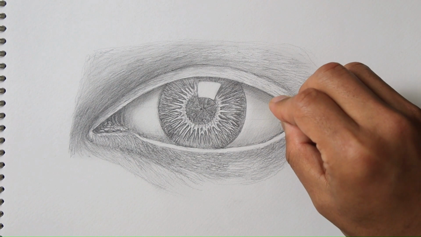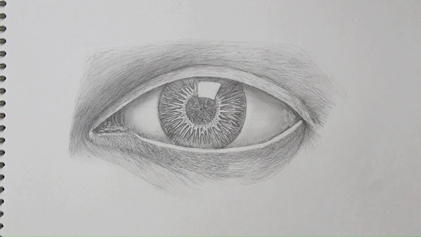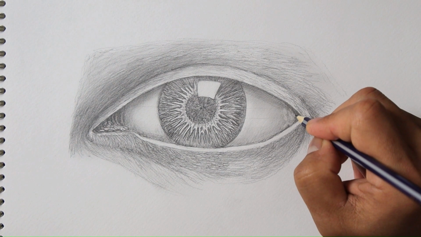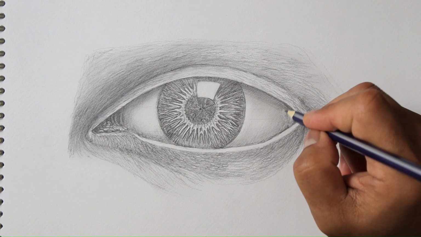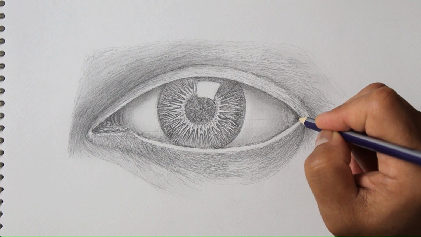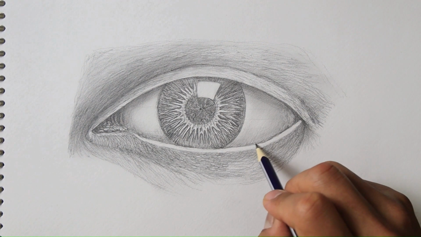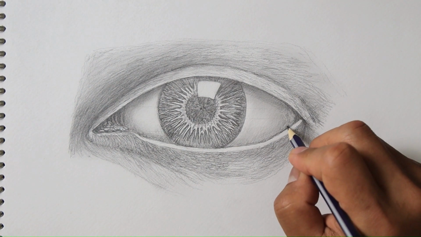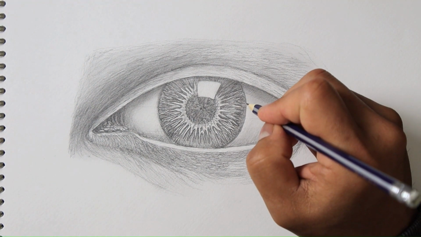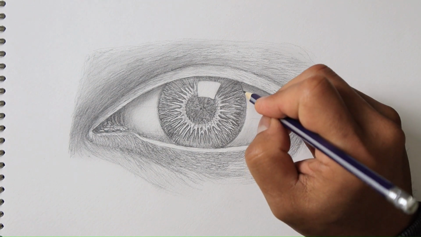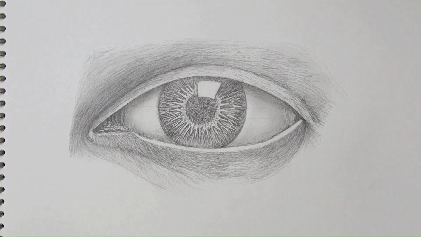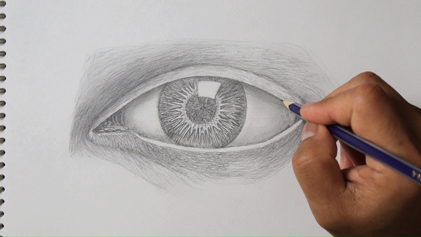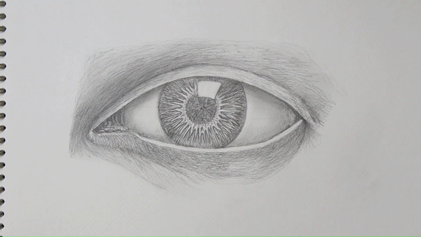Now I'm using my eraser to roughen a bit of that side of the eyes. Basically adding more detail onto the sclera now to give it more realism by using my eraser, because in reality the sclera doesn't look smooth. It has this kind of dark and light when looking closer.